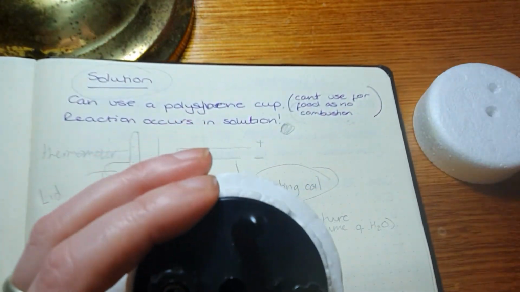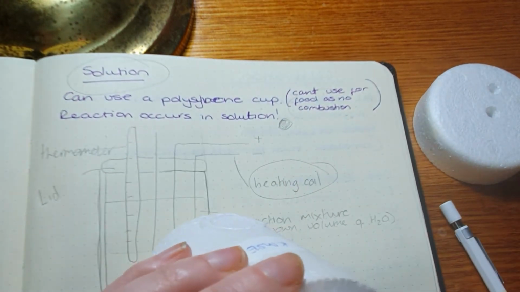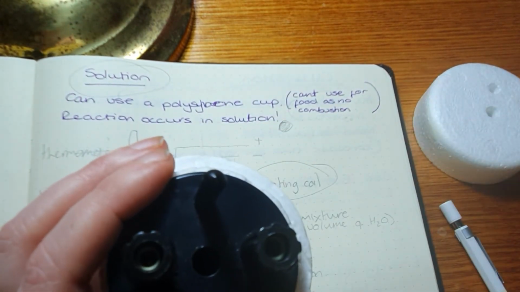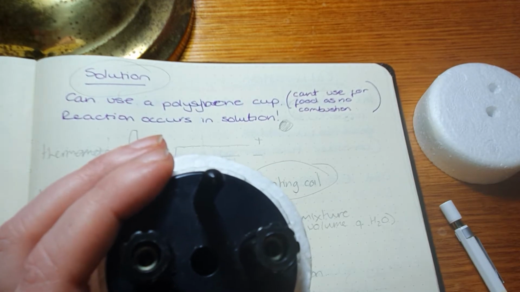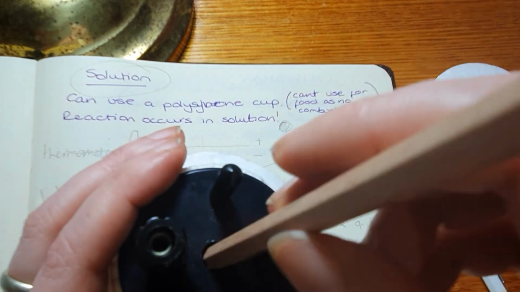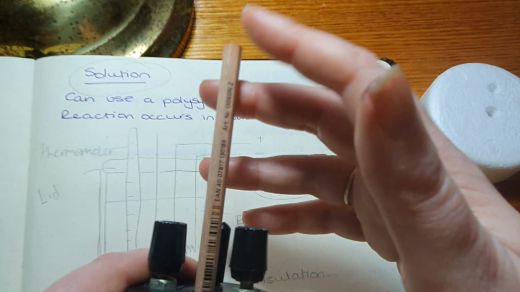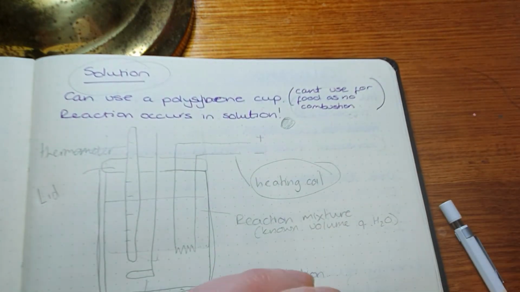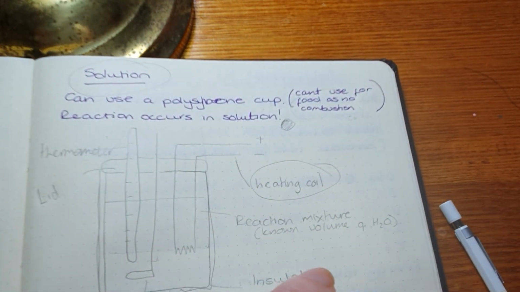Pop it in there. Pop a thermometer. That's our stirrer like that. Pop a thermometer. Where's my thermometer gone? Here. Use a pencil for a thermometer. That. And then we've got a lid. The weird thing is I can't figure out how to make the lid work.